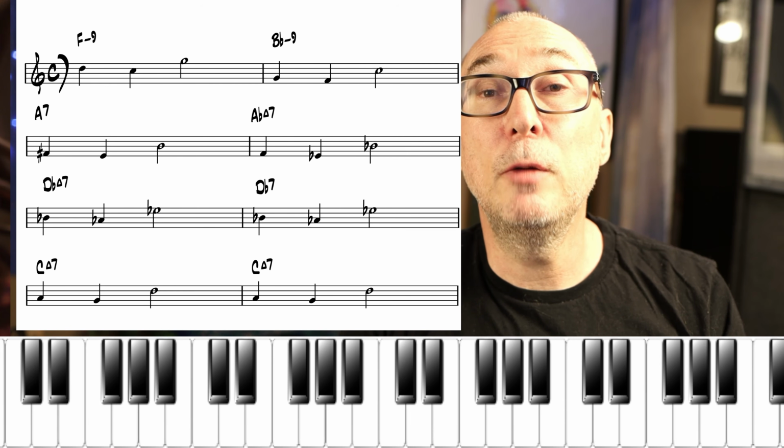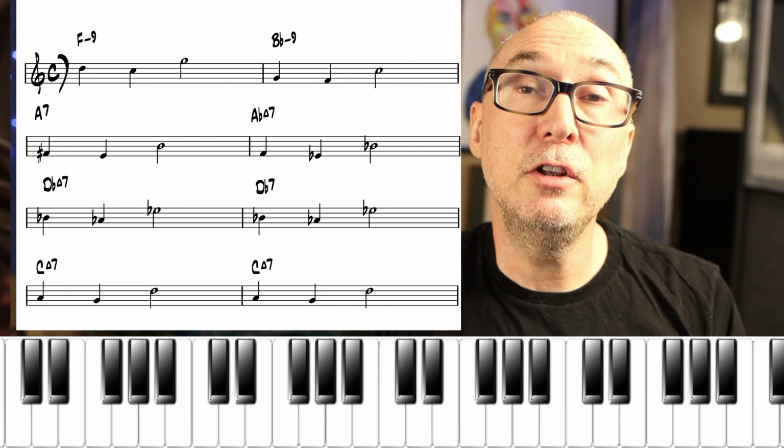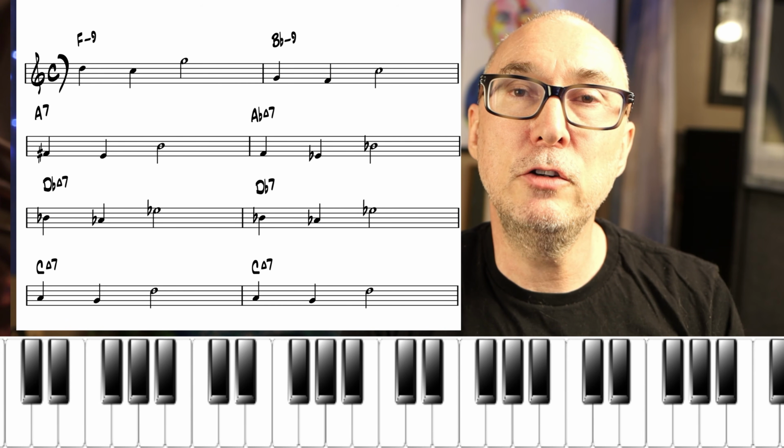Now I'll demonstrate on my tenor how I might go about practicing this three-note set over the chord changes to All the Things You Are.